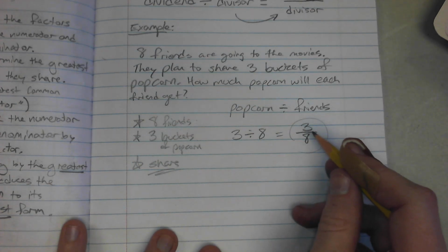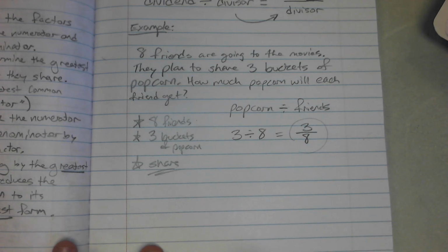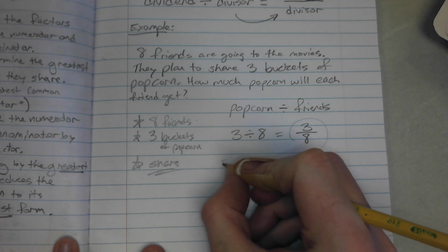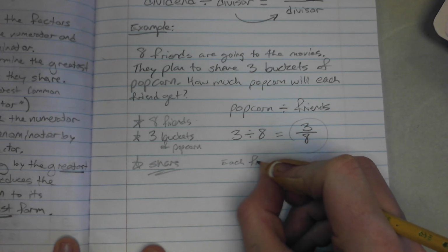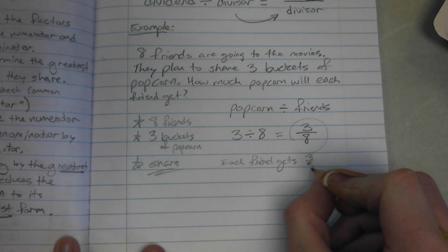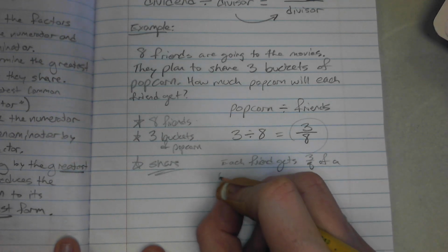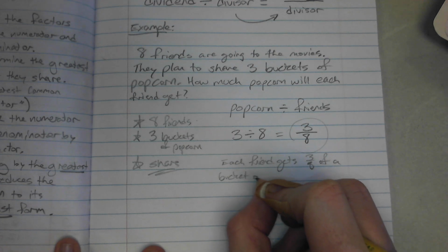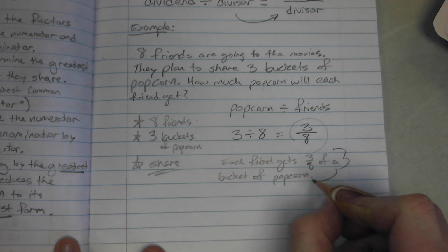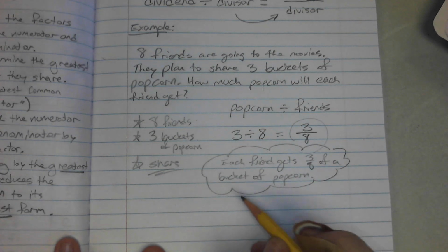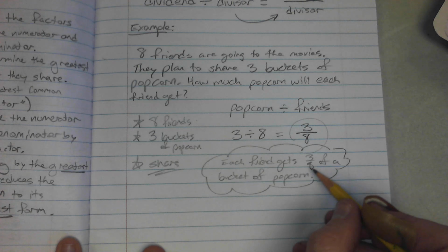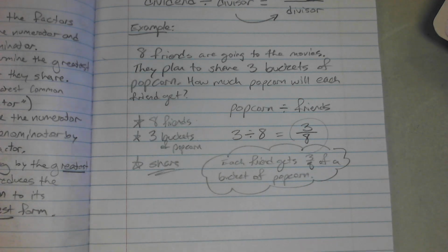Now we should check this. What does 3/8 mean? It means that each friend gets 3/8 of a bucket of popcorn. You should notice that I said 3/8 of a bucket. I didn't just say 3/8 of popcorn. There was a measurement in this problem.